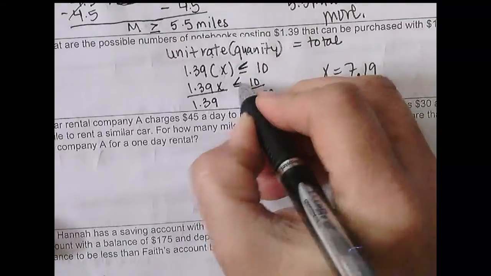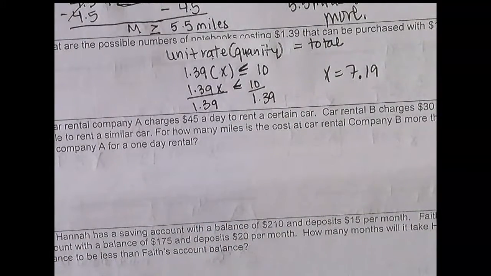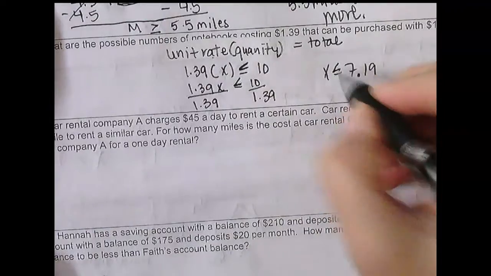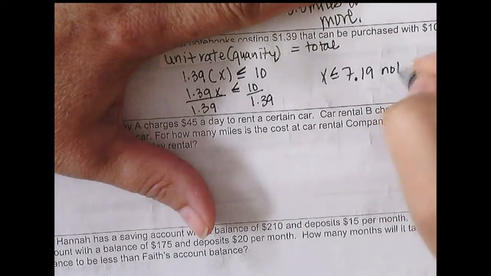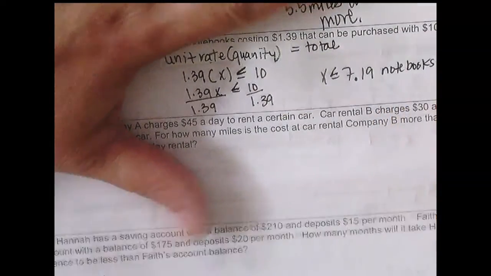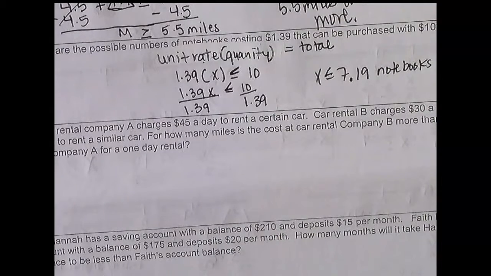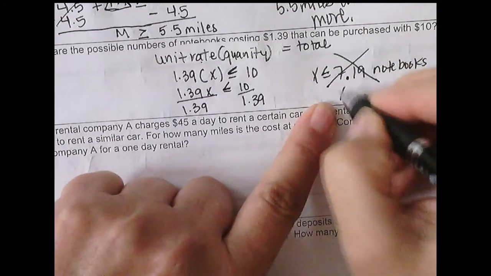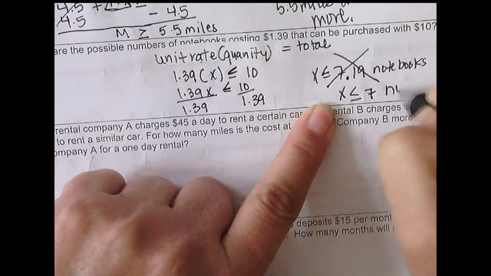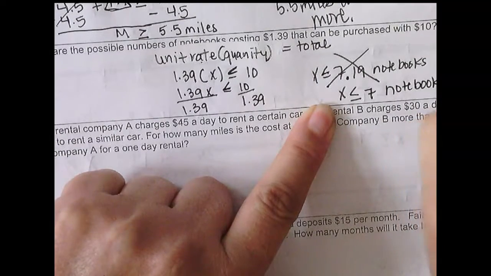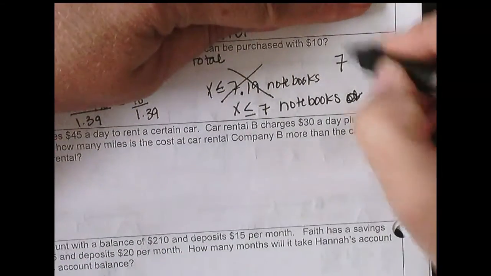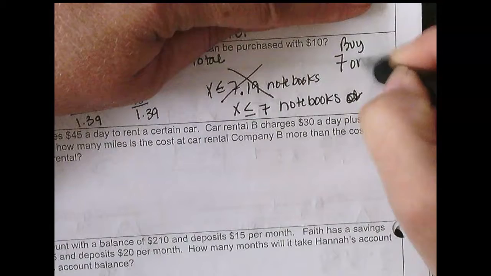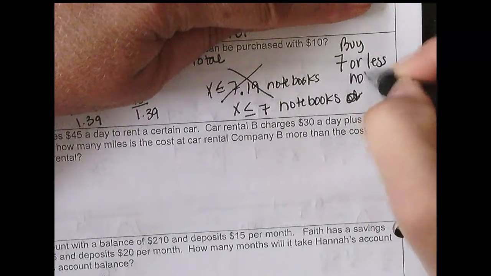And this is less than or equal to $10. Pretty smart, right? And this is less than or equal to 7.19 notebooks. By the way, how do you buy 0.19 of a notebook? You can't. So the correct answer is 7 notebooks. So without the symbol, we need to write that in English. So you can buy 7 or less notebooks.